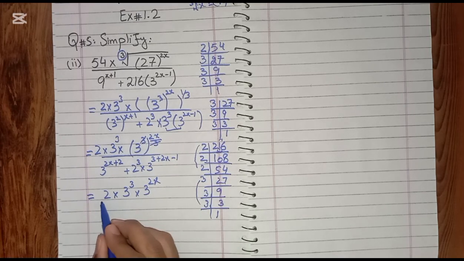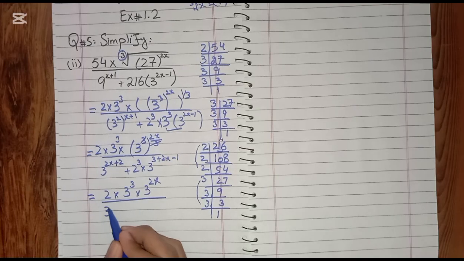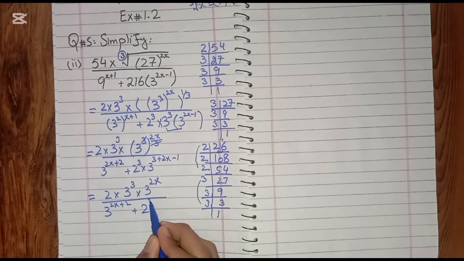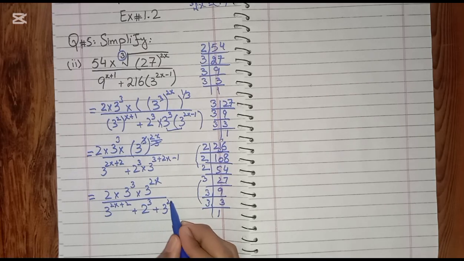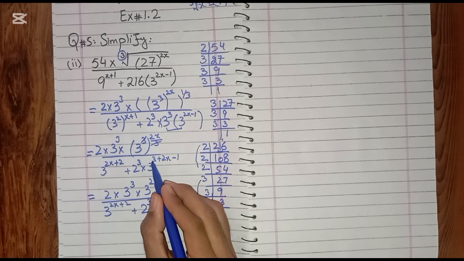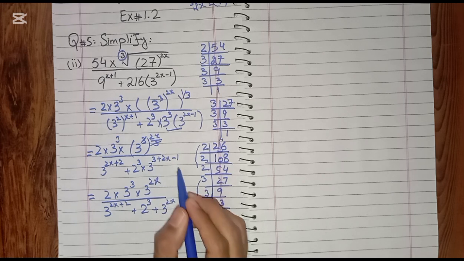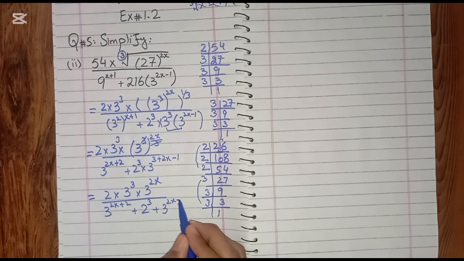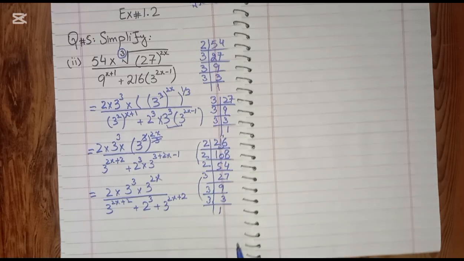And in the denominator, 3 power 2x plus 2 plus 2 power 3. Plus 3 power, we write 2x as it is, and 3 with positive sign and 1 with negative sign, and 3 minus 1 is equal to plus 2, so we write plus 2 over there.